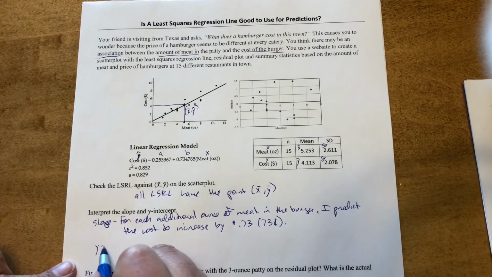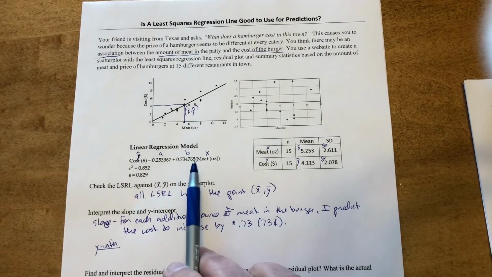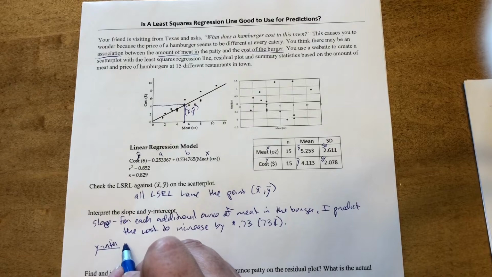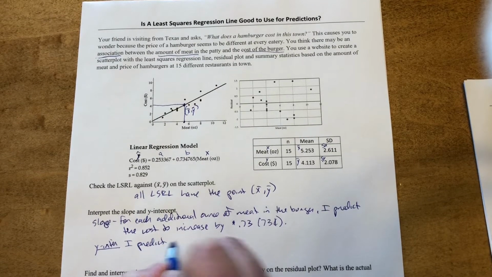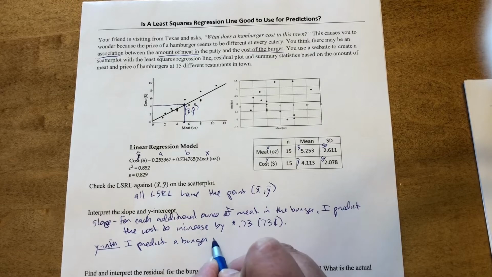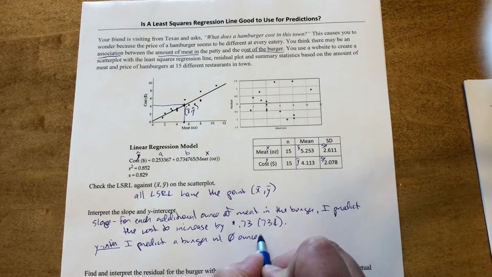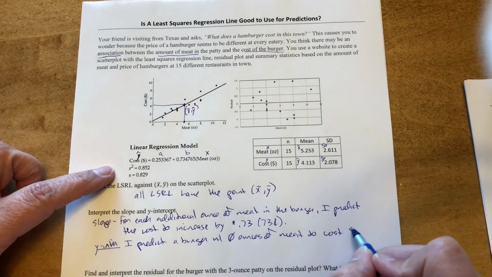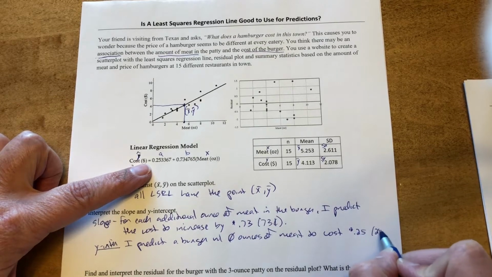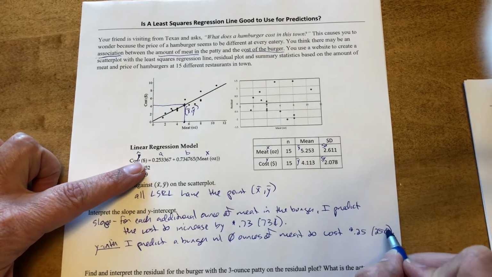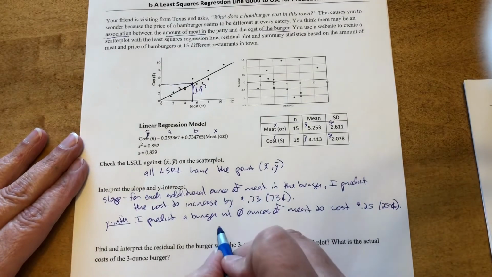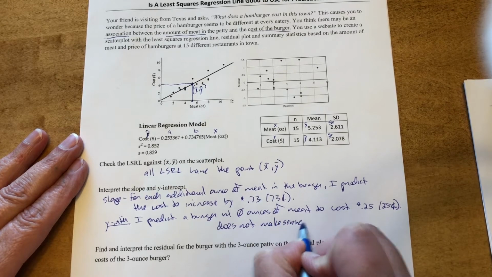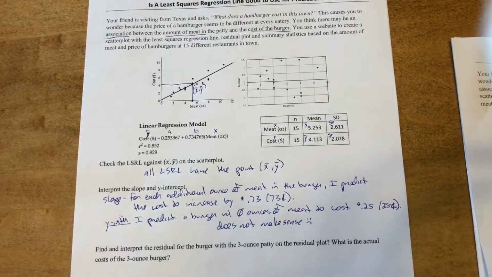All right, let's do the y-intercept. This is basically saying a burger with 0 ounces will cost me 25 cents. I predict a burger with 0 ounces of meat to cost 25 cents. Yeah, that really doesn't make sense. I'm not going to buy a burger without any meat. So I'm going to write "does not make sense," and I always put a little frowny face, because again, I'm not going to buy a burger that doesn't have any meat.